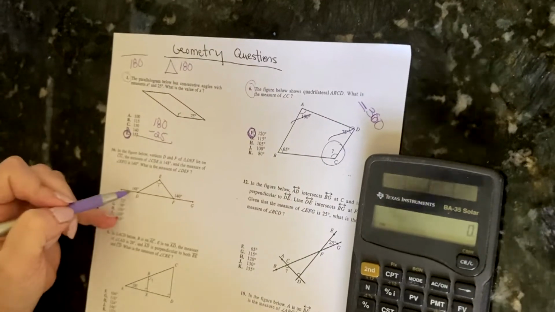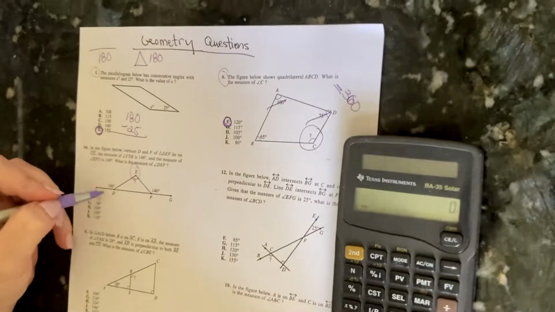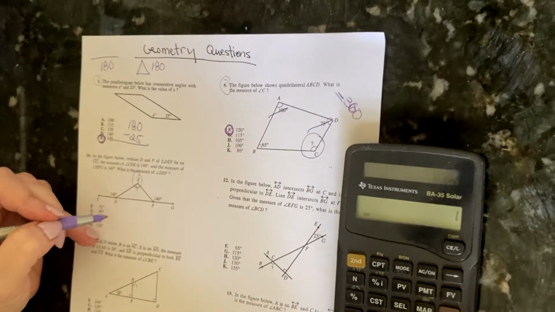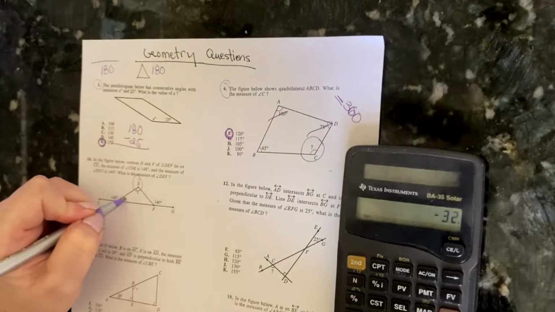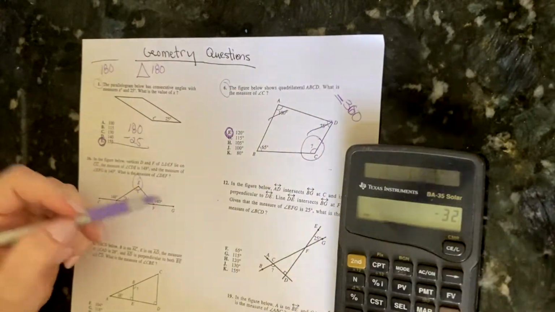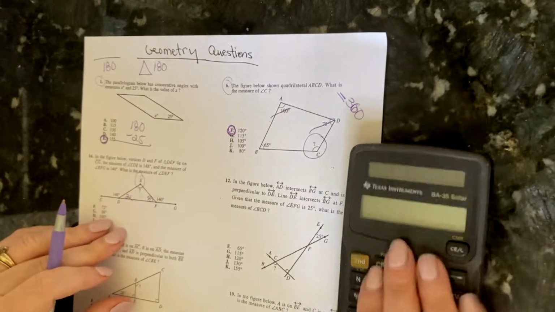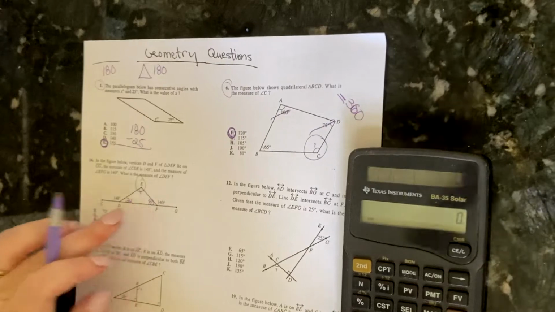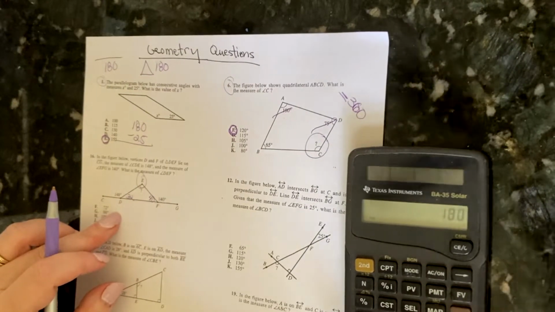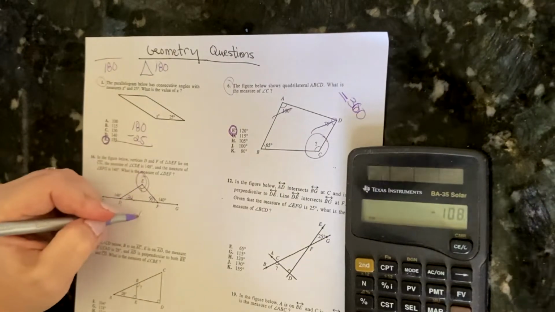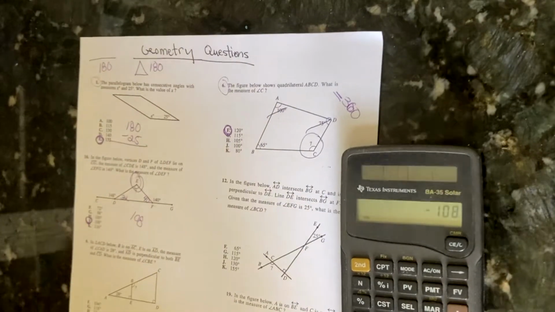Okay. So here we're trying to find this angle. We know that 148 minus 180 is 32. So this little one is 32. And then 140 minus 180 is 40, right? So now what we're going to do is add those two up. 40 and 32 is 72, minus the 180 to find this angle, and that's 108. So it's right there. So that one is J.